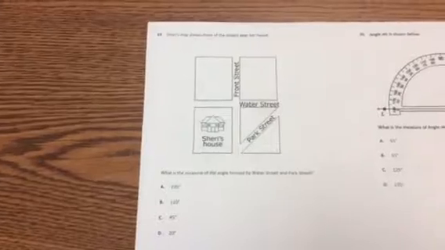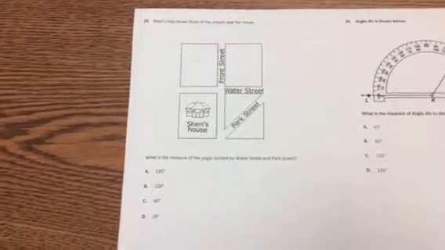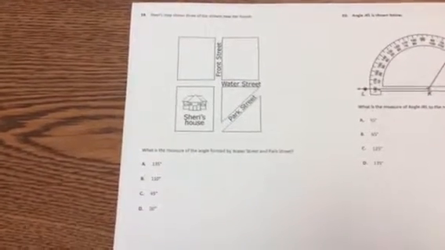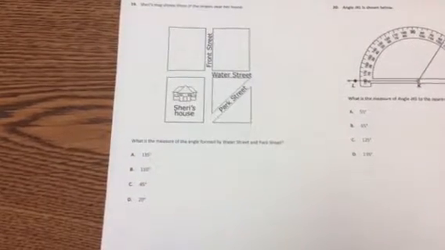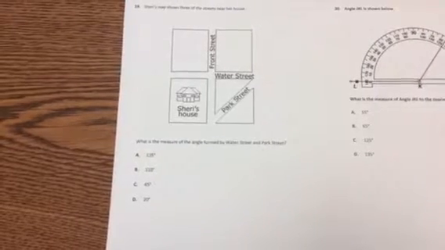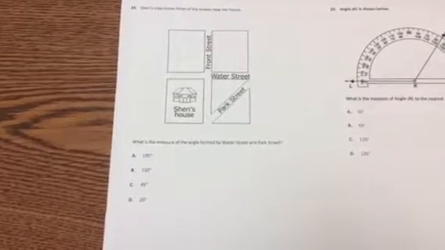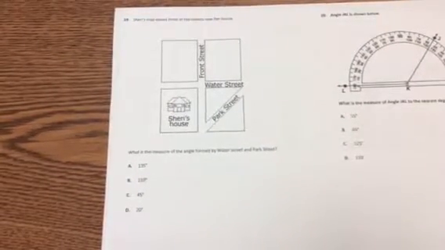Number 19. Sherry's map shows 3 of the streets near her house. What is the measure of the angle formed by Water Street and Park Street? A, 135 degrees, B, 110 degrees, C, 45 degrees, D, 20 degrees.